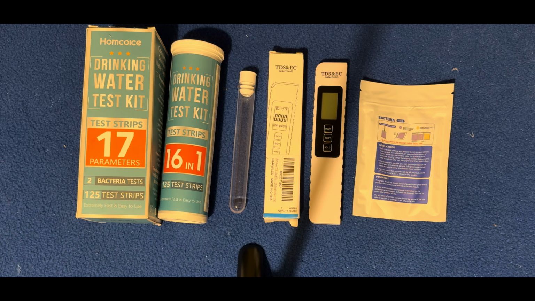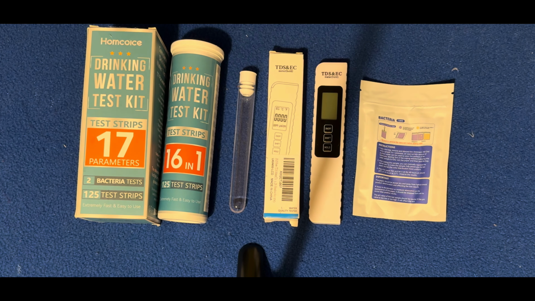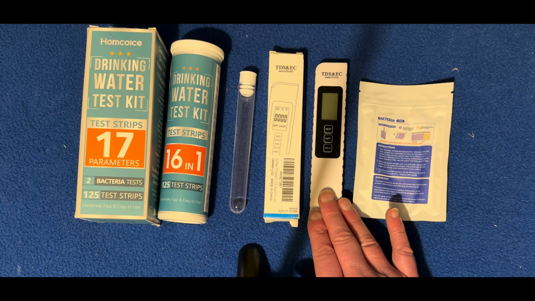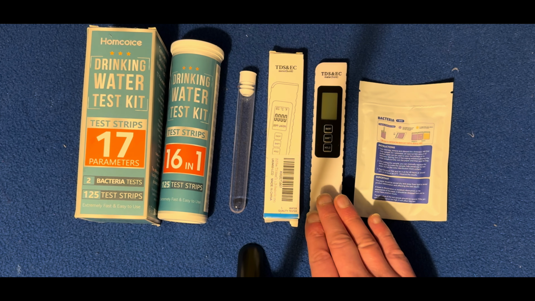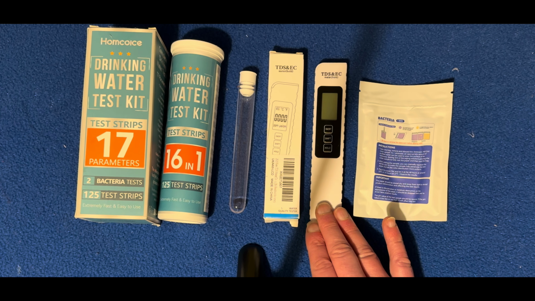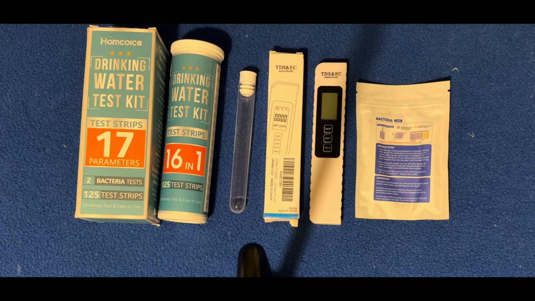So the intention is to do some chemical tests to see if it has any trace elements, to use a TDS meter, so that's total dissolved solids, to see if there's any particulates in that water and compare it with tap water, and to do a bacteriological test. So we'll stop now. I shall nip out and get the sample, and we'll come back and see what that water contains.